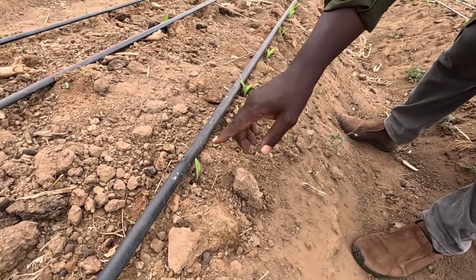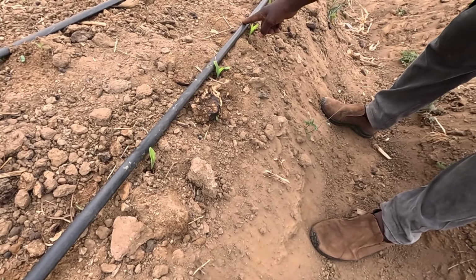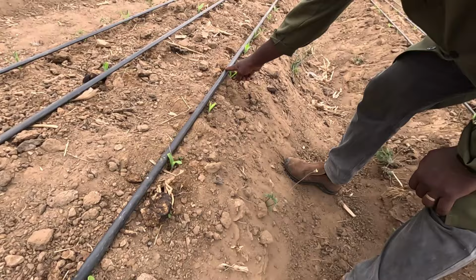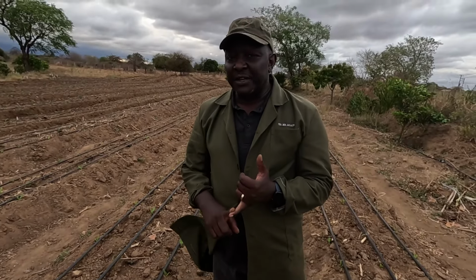So, I've used a drip line which is 30 centimeters from one point to the other, because this is maize which I've planted. There are other drip lines which have 15 centimeters, which serve very well for planting onions. Then we have 20 centimeters, which does very well when you are planting cabbages, sukuma wiki, kale, or tomatoes. But in the case of corn, I use a 30 centimeter drip line.